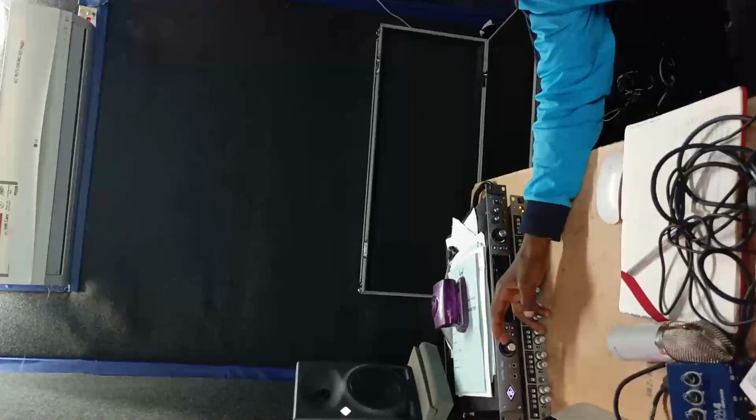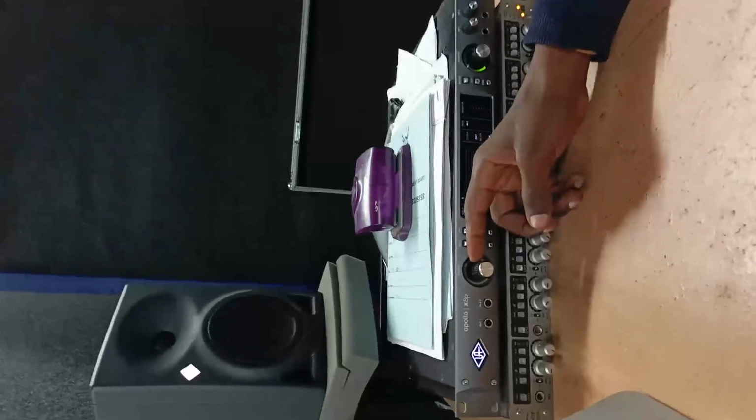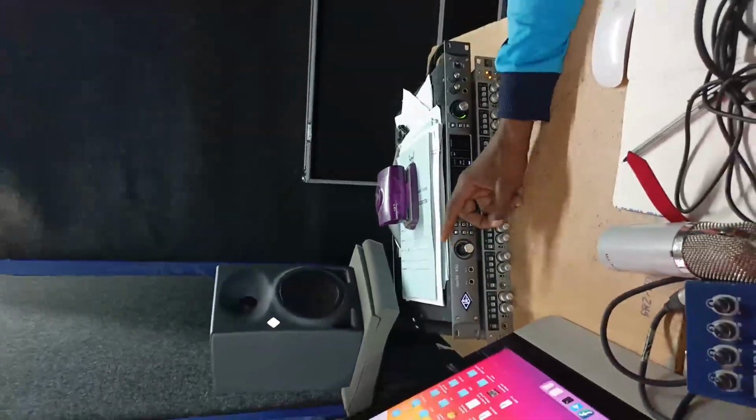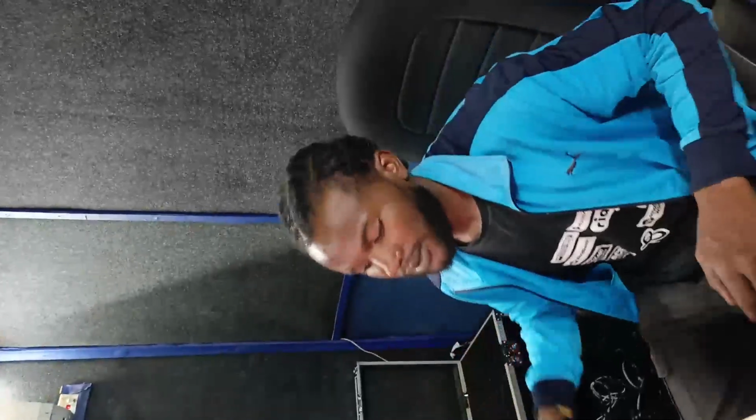That is what you're controlling with this knob here. So it's a very important knob as far as signal quality goes. Always remember that. Before recording, adjust the gain knob to ensure the signal to noise ratio is well balanced.